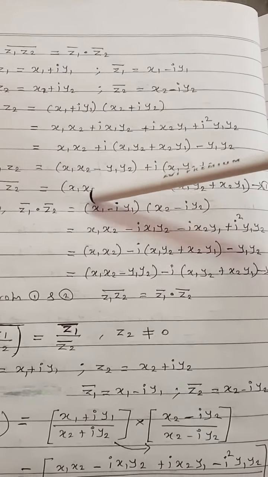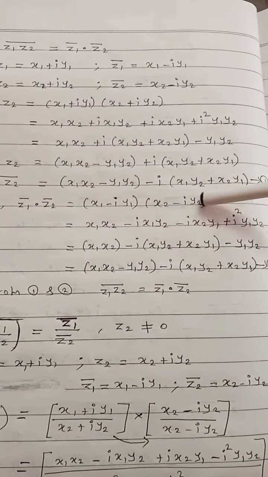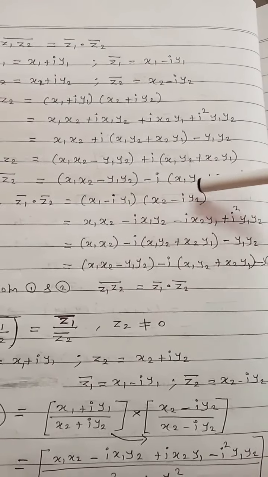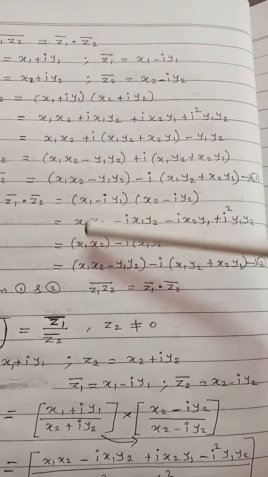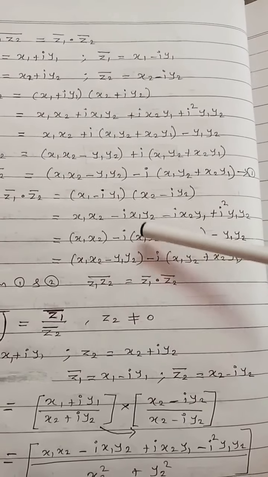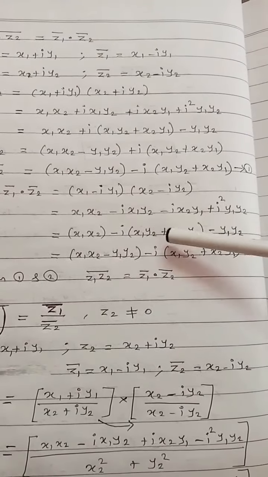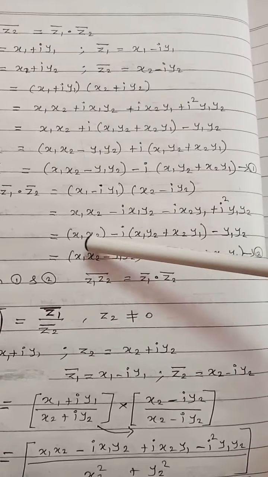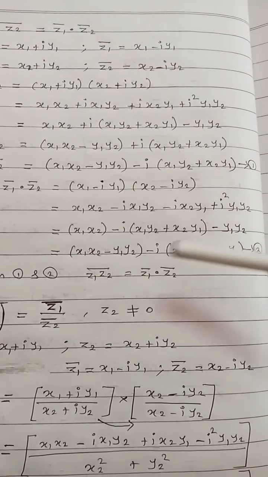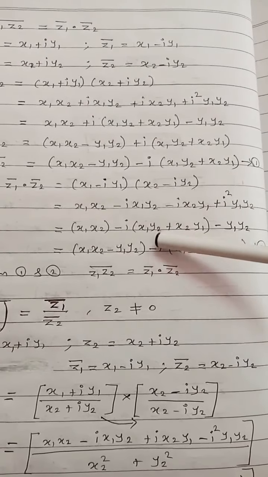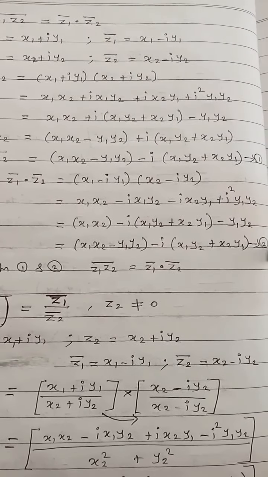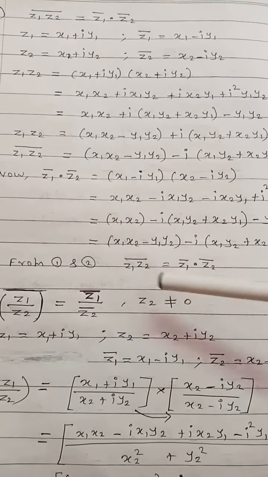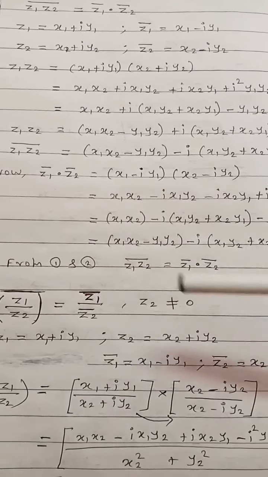Multiply these two values: x1 x2, x1 into minus I y2, minus I y1 into x2, and minus into minus plus I into I square y1 y2. Taking minus I outside, this will become x1 y2 plus x2 y1. I square becomes minus 1, so this is minus y1 y2. Adding the real values first, x1 x2 minus y1 y2. This is minus I into x1 y2 plus x2 y1. Mark this as equation number 2. From 1 and 2, we have z1 z2 whole bar is equal to z1 bar into z2 bar.